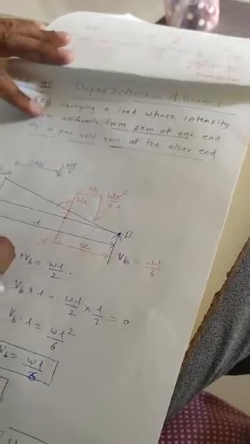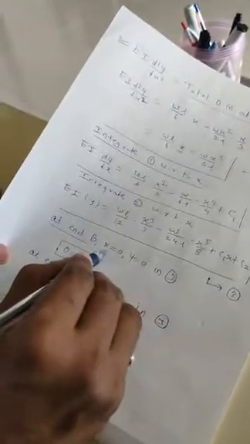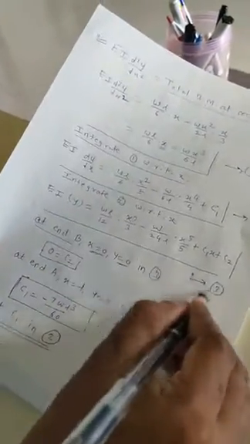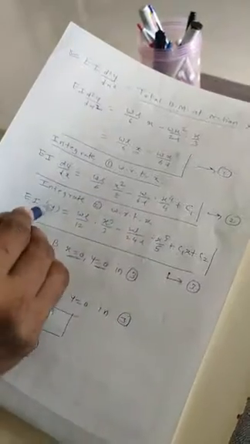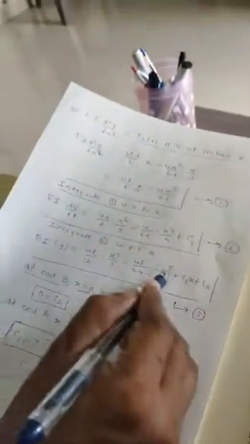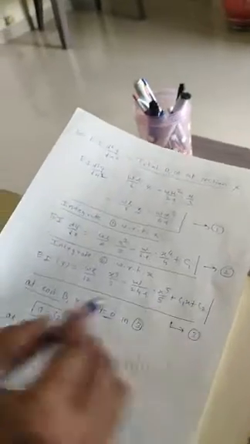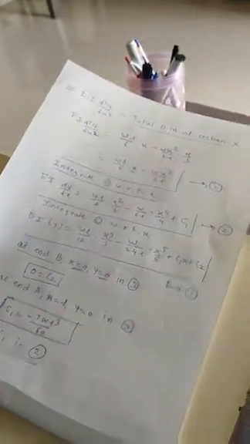Now to calculate the values of the constants C2 and C1, we'll use the known conditions. What is the first known condition? At B, x is 0, and at A, x is L. Here x is 0, y is 0. Here x is L, y is 0. These two are our known conditions. First, at B, put x equal to 0, y equal to 0 in expression number 3. The LHS becomes 0, and with x equal to 0 only C2 will remain, so C2 naturally becomes 0.